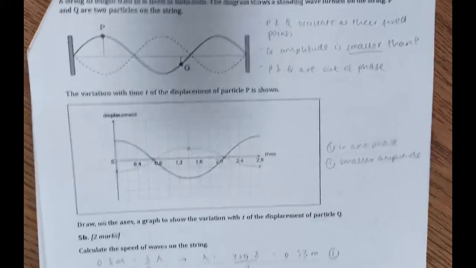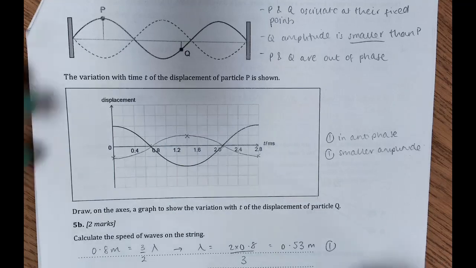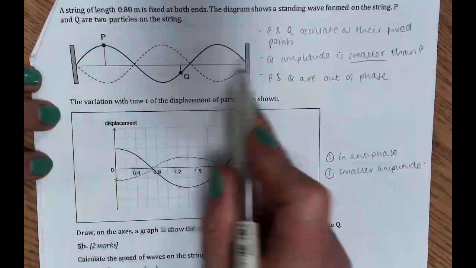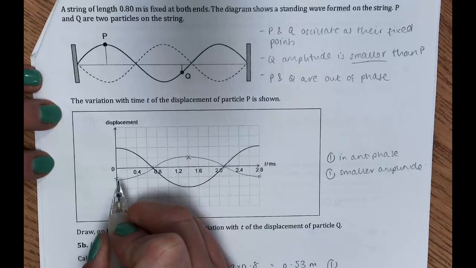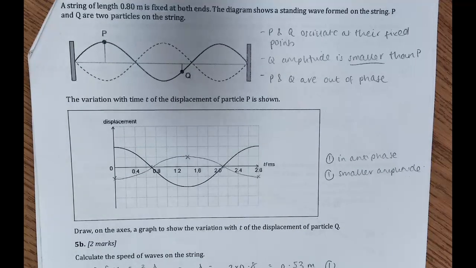So then it says the variation with t of particle P is shown. Could you draw on the axes a graph to show the variation with t for Q? So 1 mark came for drawing them in antiphase, because when P was positive, Q was negative. And now instead of it being a graph against position, we're saying at an instant in time, where is P, where is Q for its displacement.